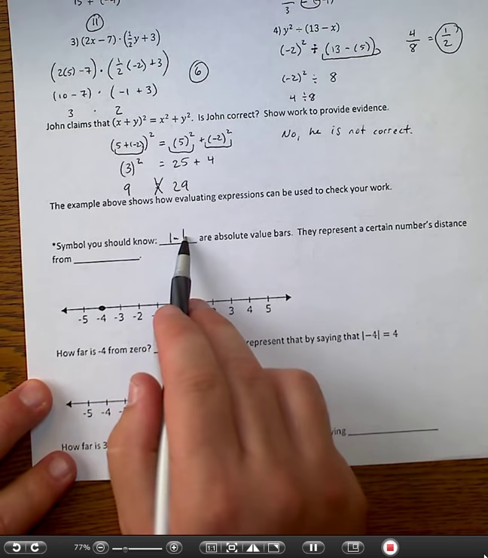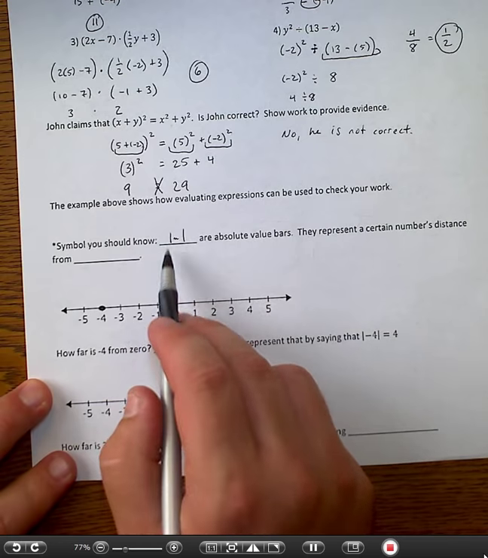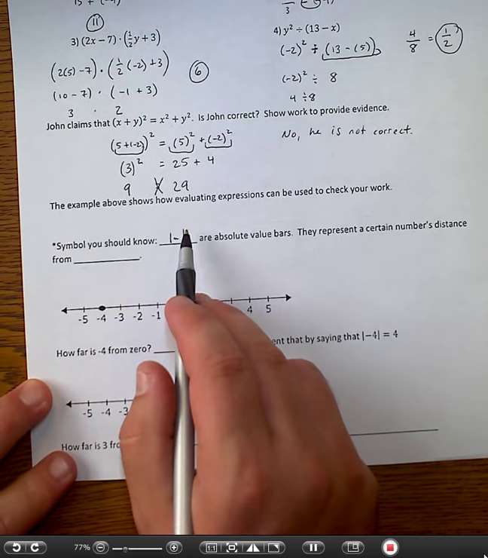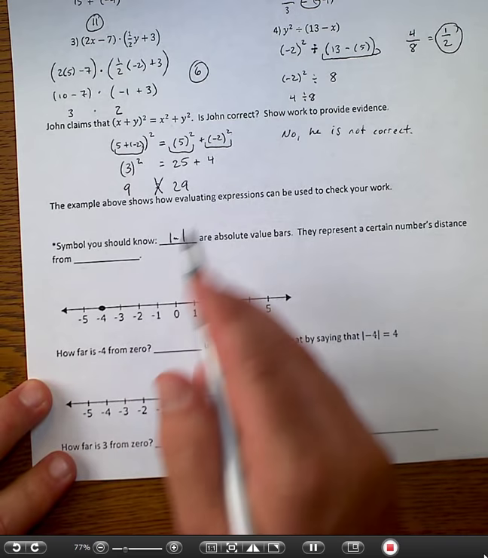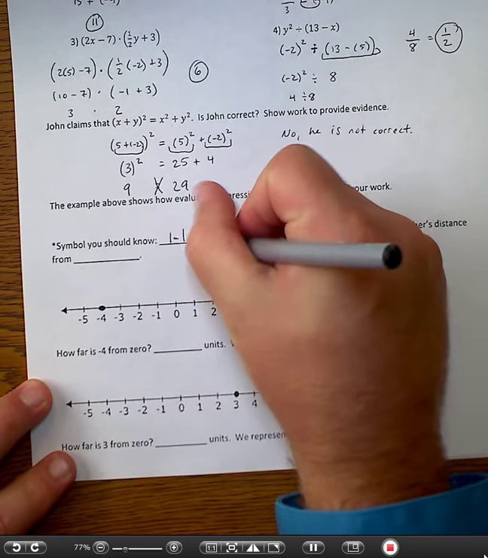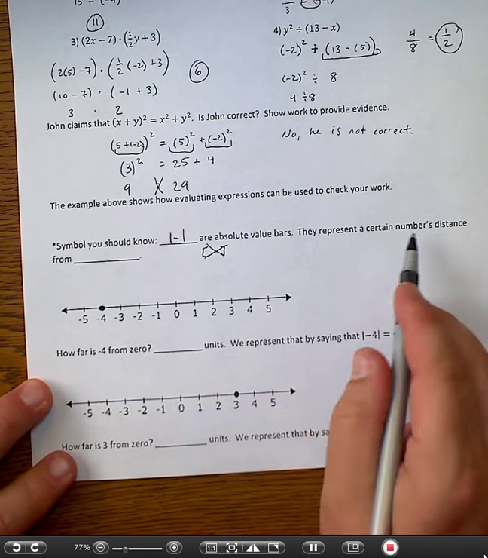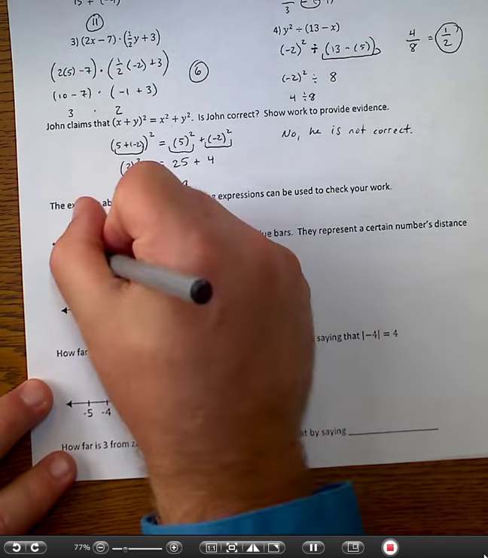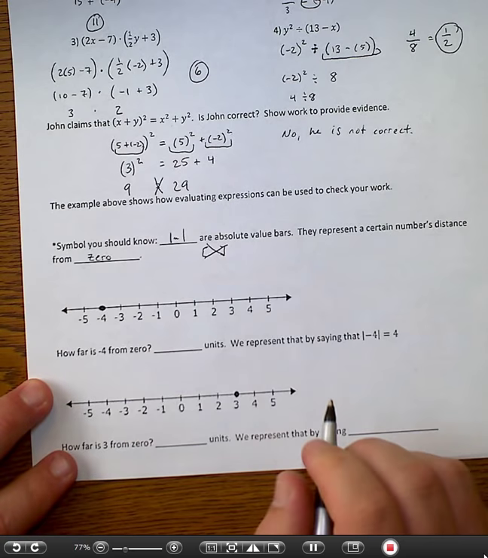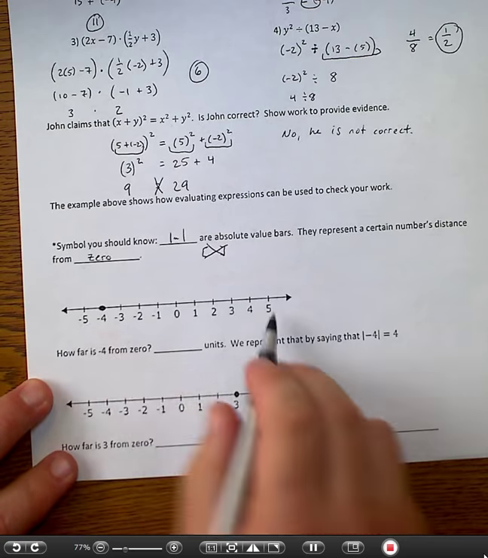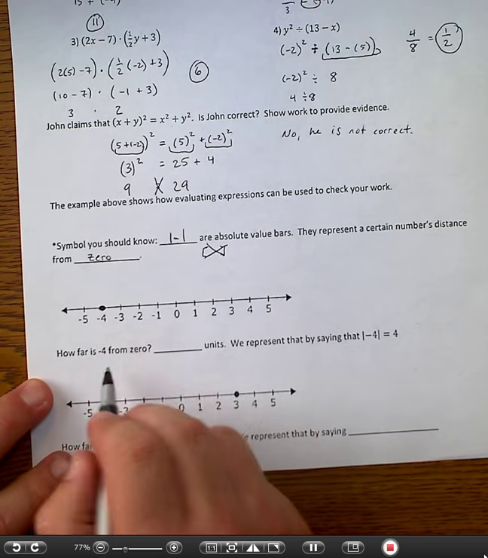Those are absolute value bars. They're just vertical bars. They're not parentheses. They're not brackets. A lot of people look at those and they think brackets. They are not brackets. They represent a certain number's distance from 0. So, on this number line up here, I've labeled that point -4. How far is -4 from 0?